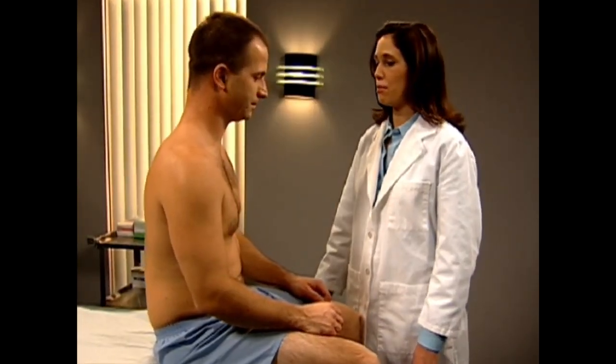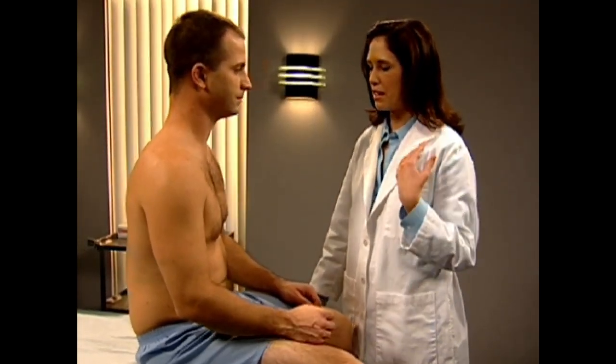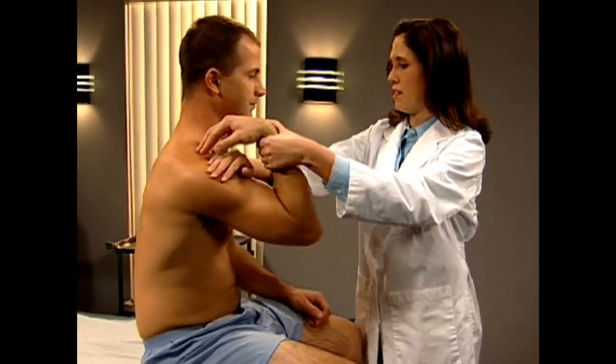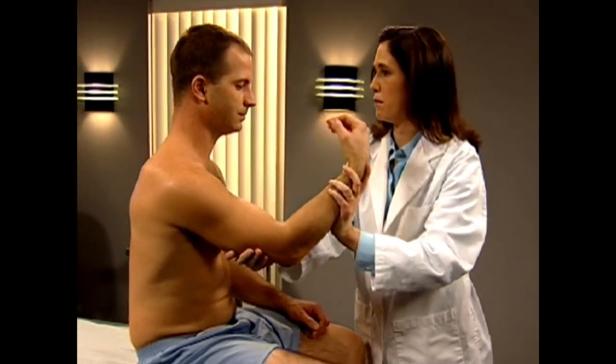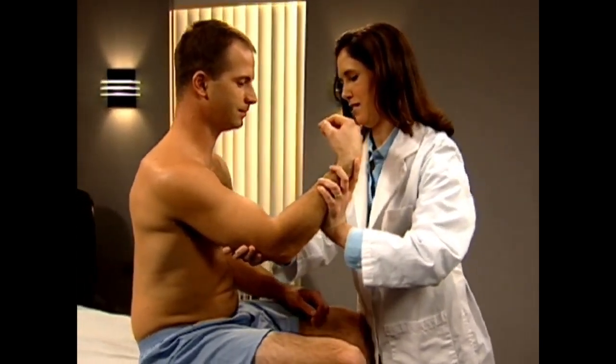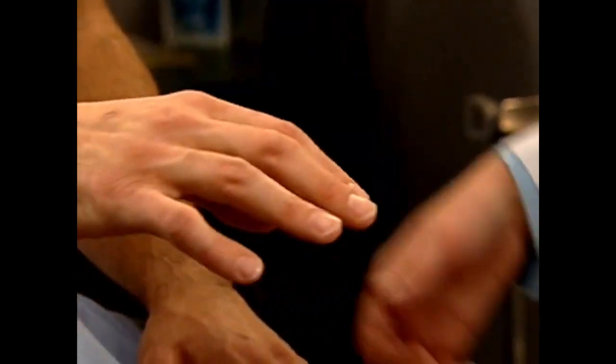Now I need to check your elbow strength. To test elbow muscle strength, apply an opposing force. Bend your elbow and don't let me straighten it, while the patient maintains flexion. And now straighten your elbow and don't let me bend it, and extension. Good.